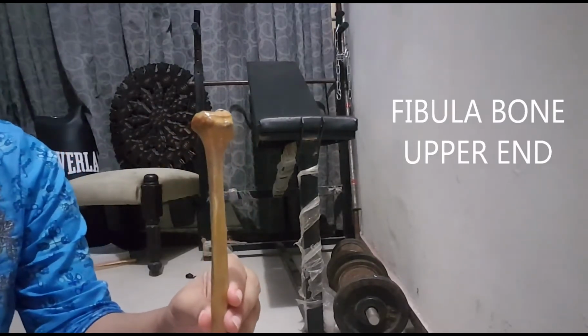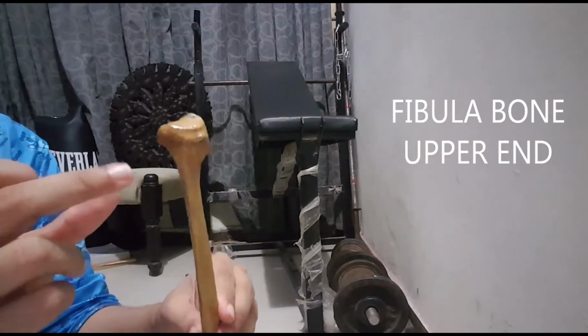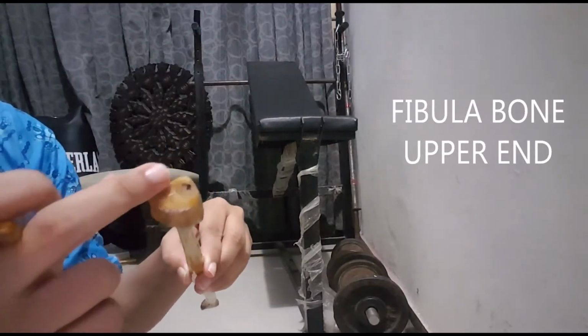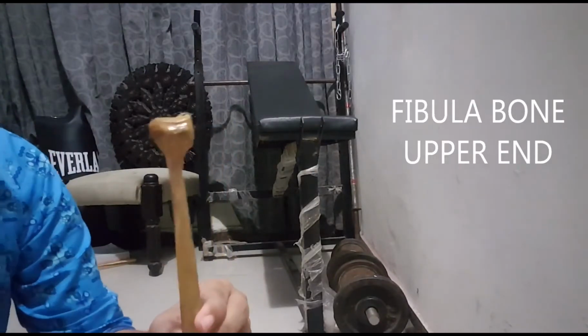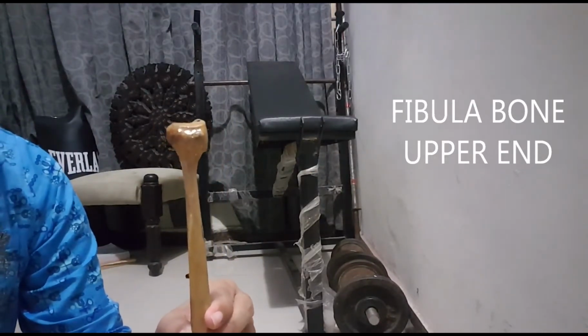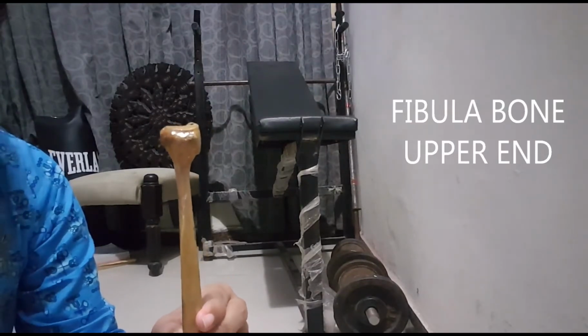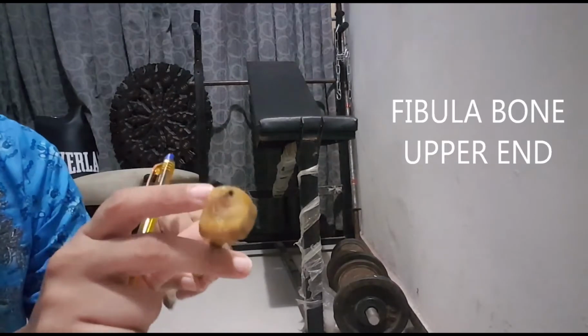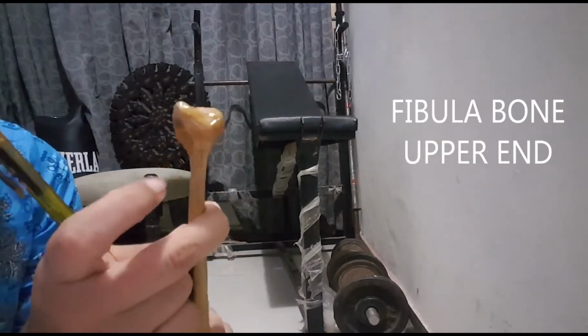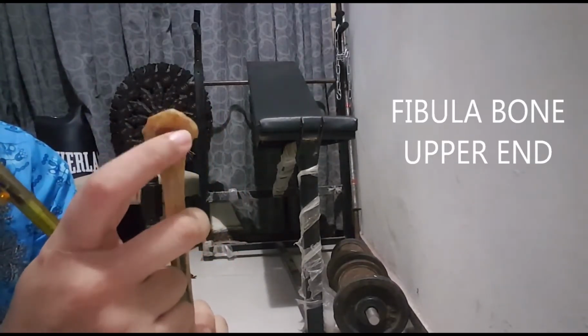Again, head of fibula is expanded in all directions. Superiorly, it contains circular articular facet that articulates with the fibular facet present posterior to the tibia to form superior tibio-fibular joint. Posterolaterally, styloid process is present. This is styloid process, a projection.